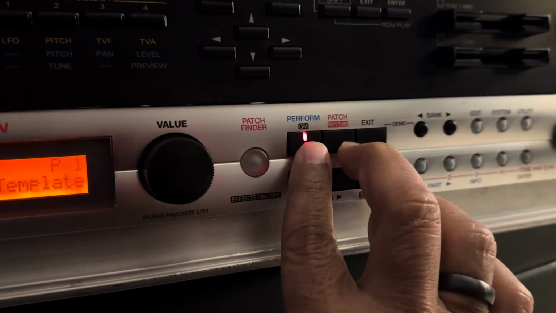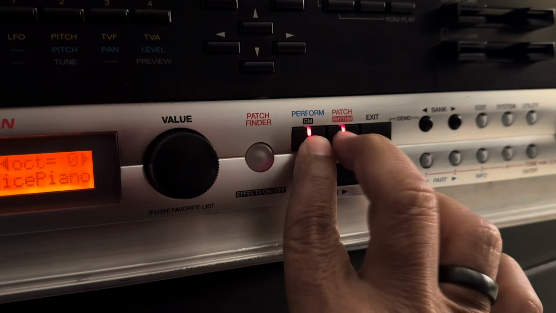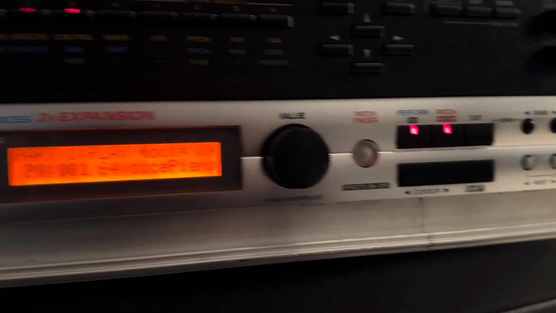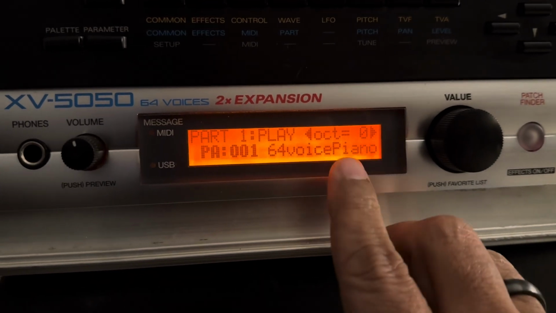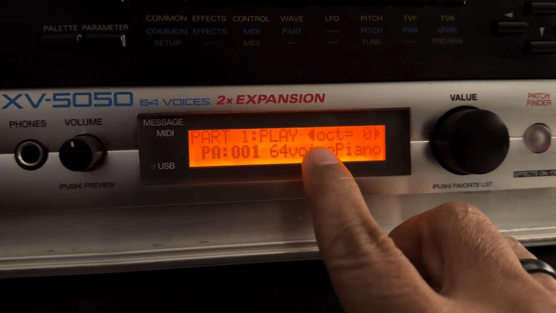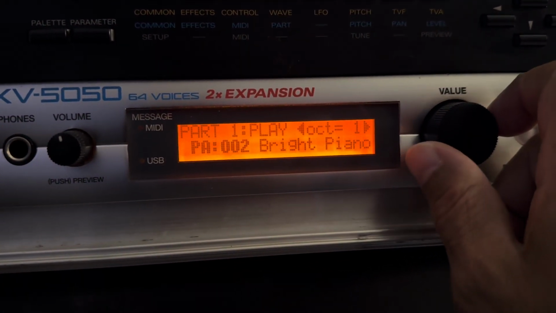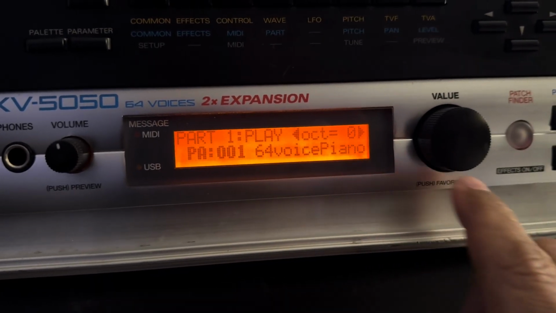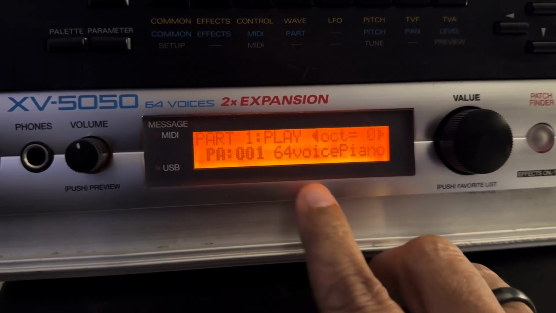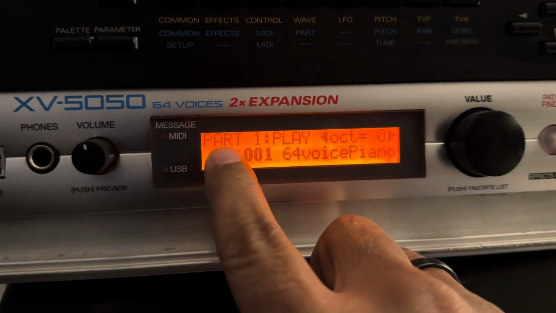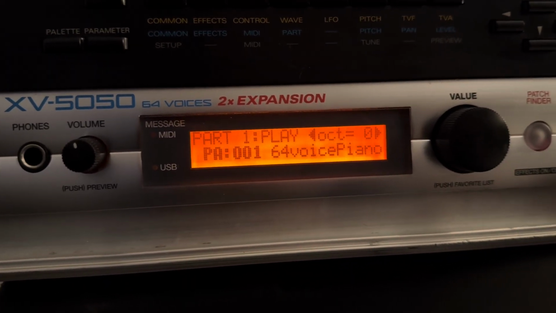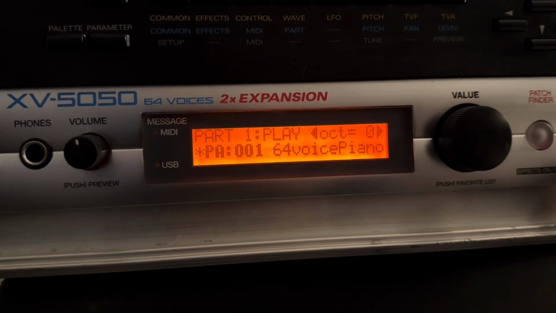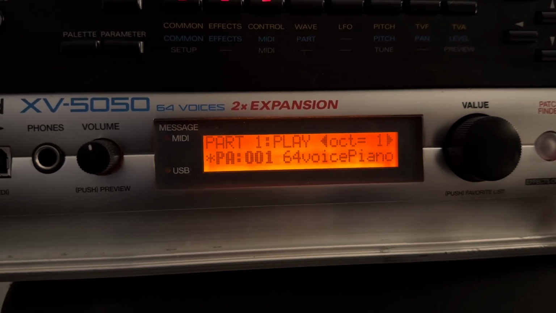So come over here, hold down performance and hit patch at the same time. Now this screen has changed, and you can change the octave for the patch that you're on, and you'll see that part 1 is 64 voice piano, and if you move your cursor you can change the octave for that.